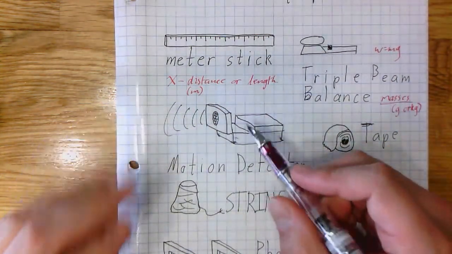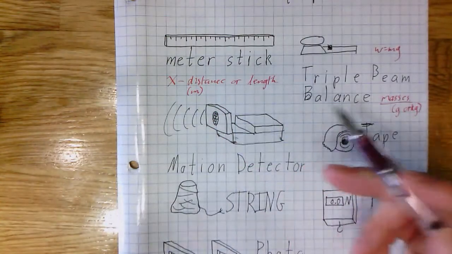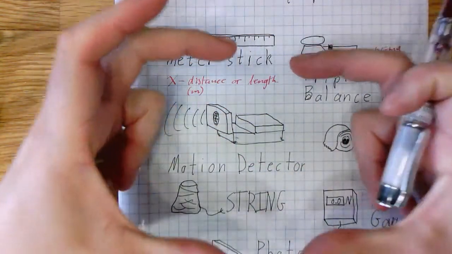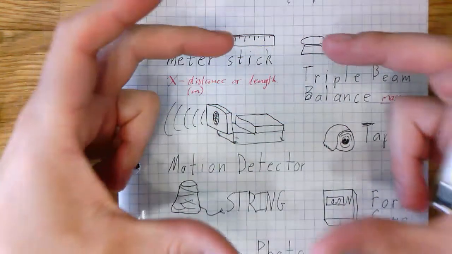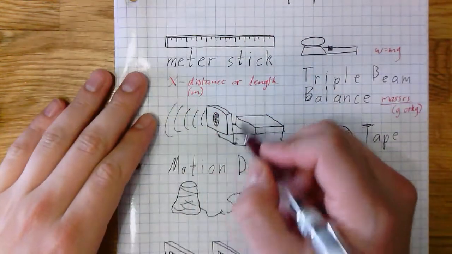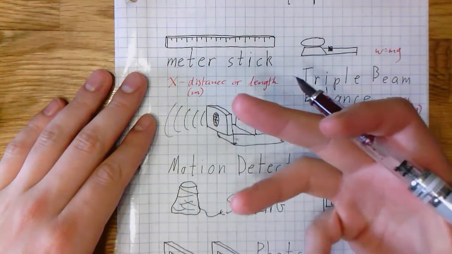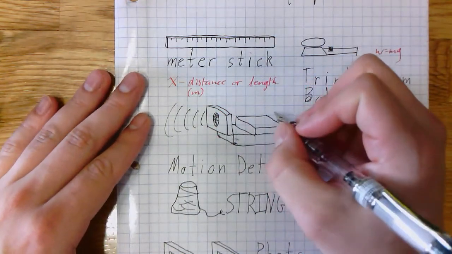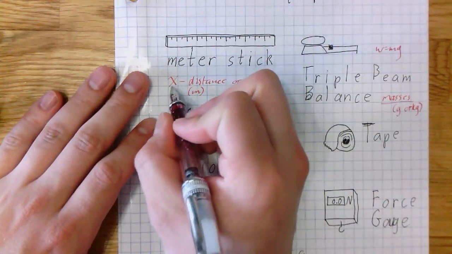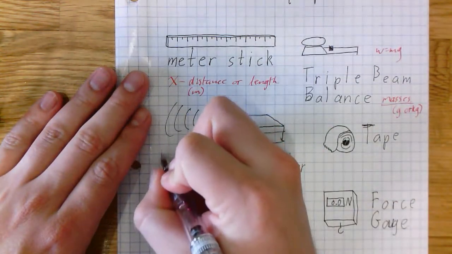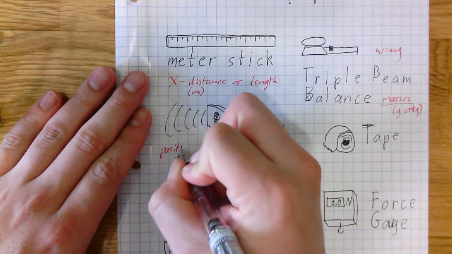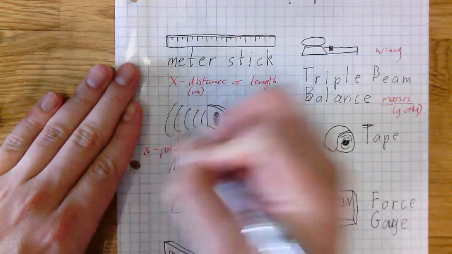Motion detectors. This is the thing that I had you guys hold up the whiteboard and run at. And you're like, oh, look, I made a graph on the board, right? So this thing can measure a couple of different things. It can measure, best is position, right? It can tell you how far away from this thing you are.